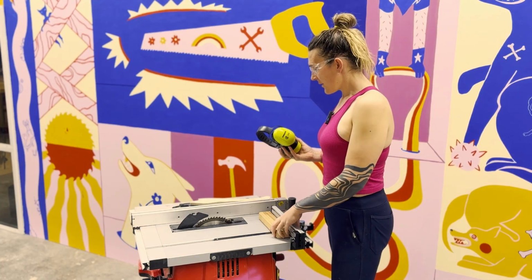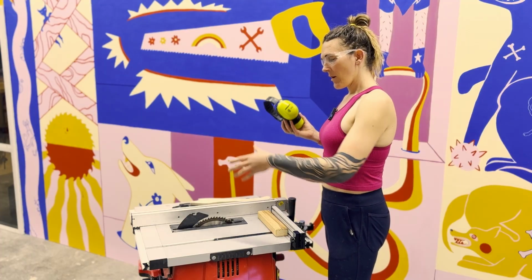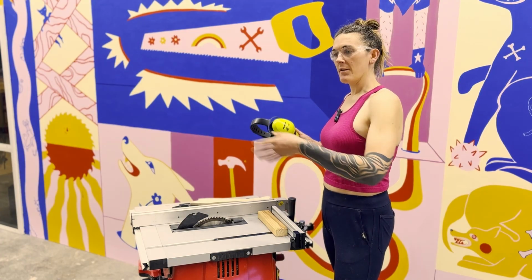So now I'm going to trim the end of this piece of timber. I've moved the fence away from the blade, so we have plenty of room there. I can turn the vacuum on and make that cut.